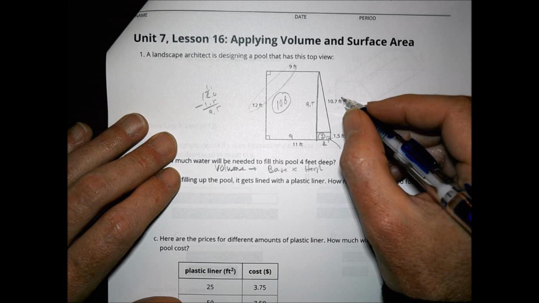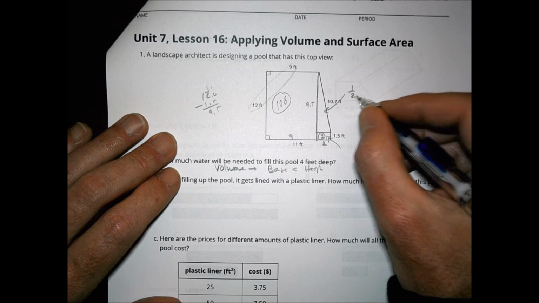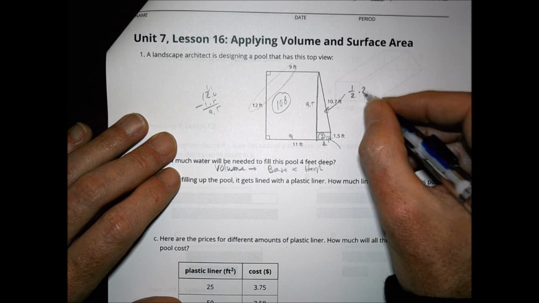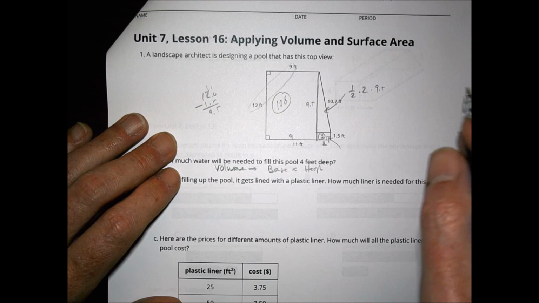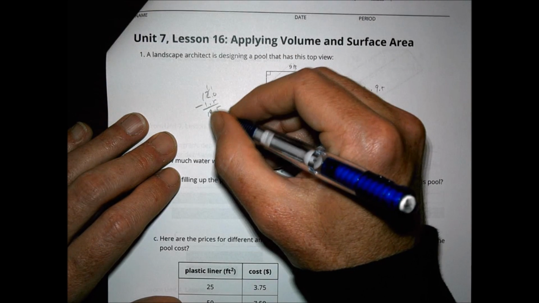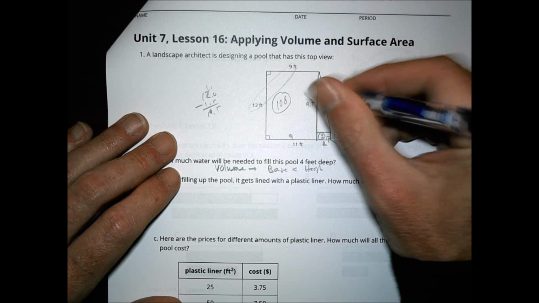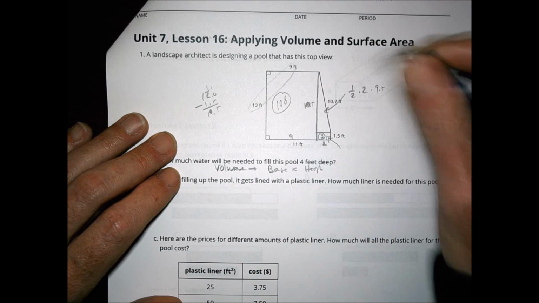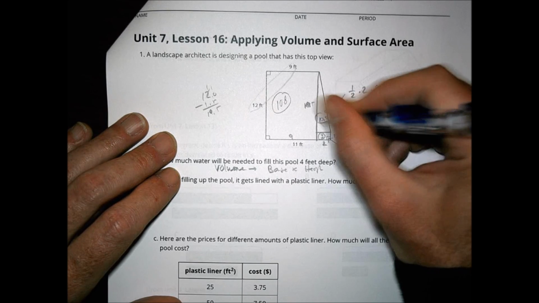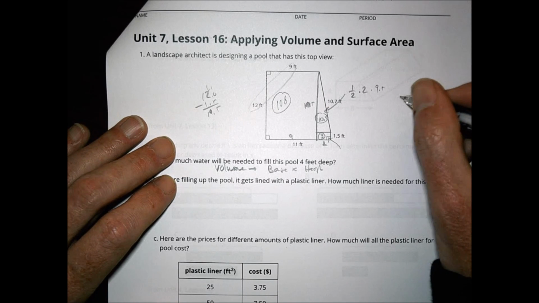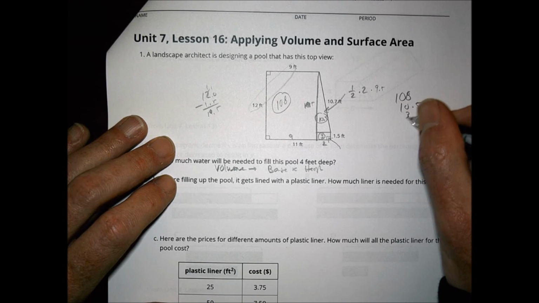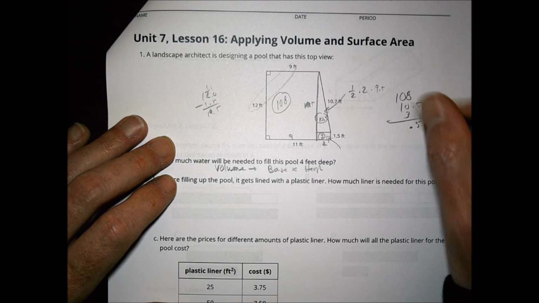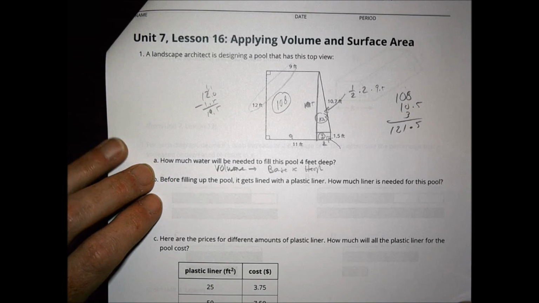And in this space right here, we have 1/2 of the base, which is 2, times the height, which is 10.5, I'm so sorry, 10.5. So I did my math wrong right there. So the area of the whole thing is 108 plus 10.5 plus 3. So we have 121.5 is our area.